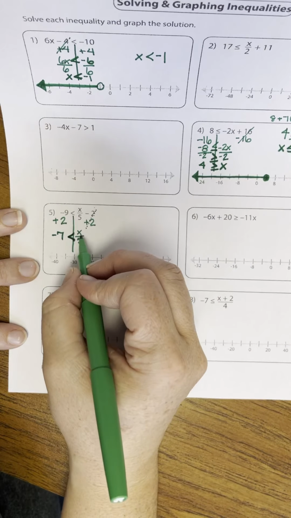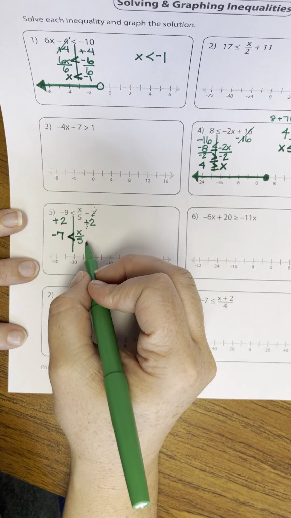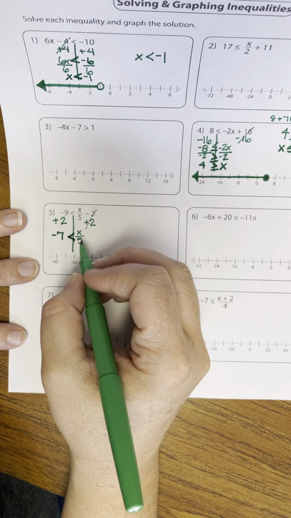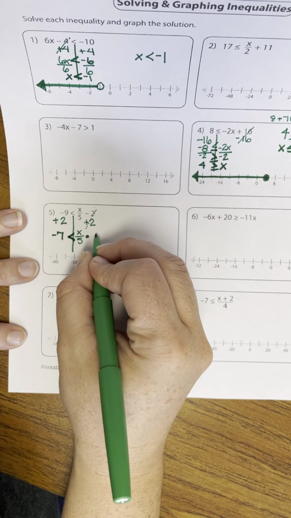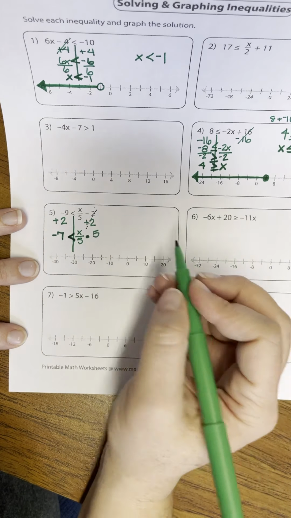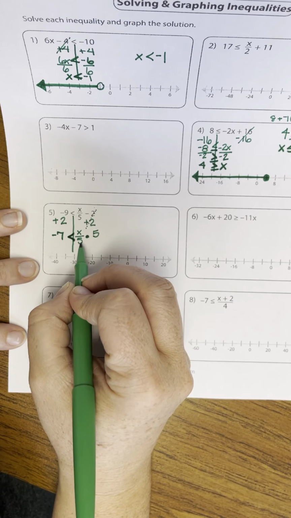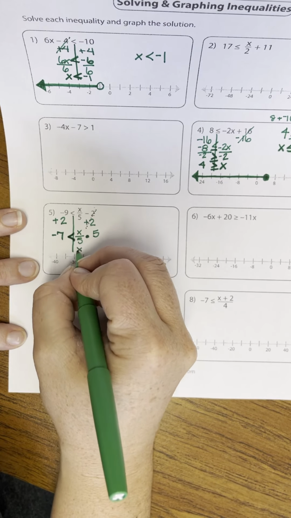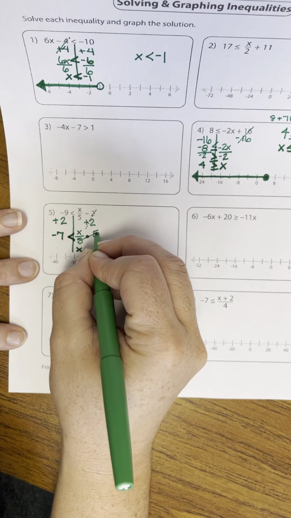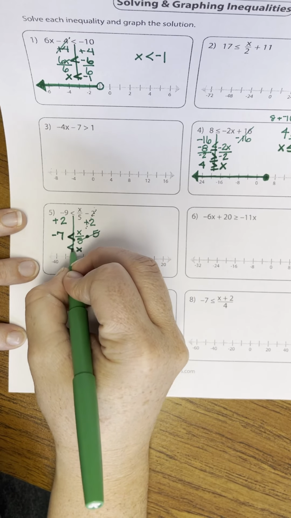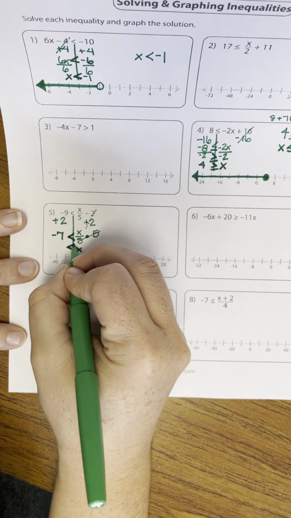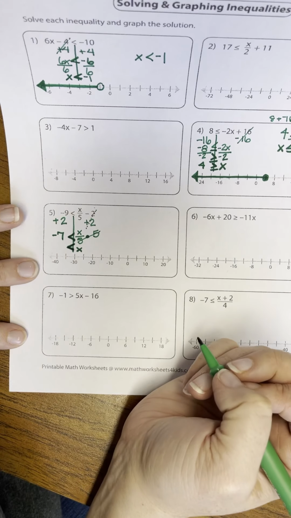All right, now I have x divided by 5. So to undo, or the inverse of divide by 5, would mean that I am going to multiply by 5. Remember, when I multiply straight across, I end up with 5 over 5, which gives me 1x. So my x is now all isolated. My sign stays the same because I did not multiply or divide by a negative.